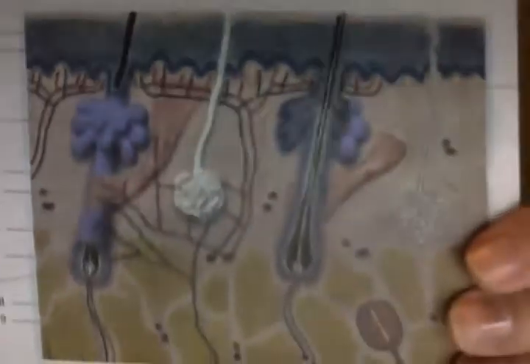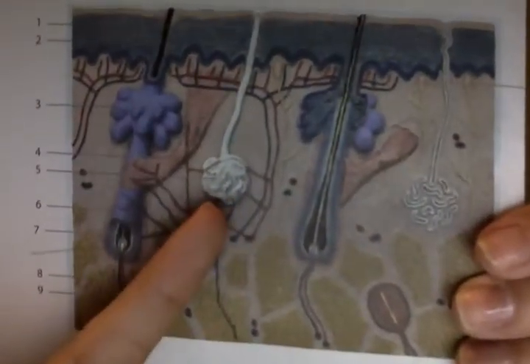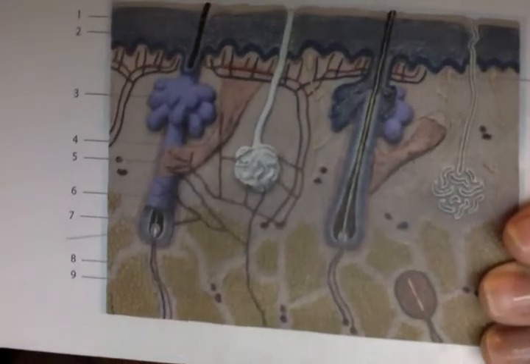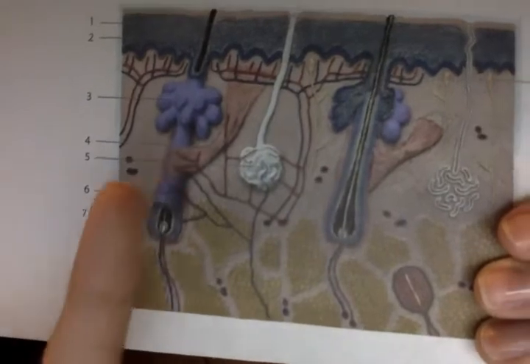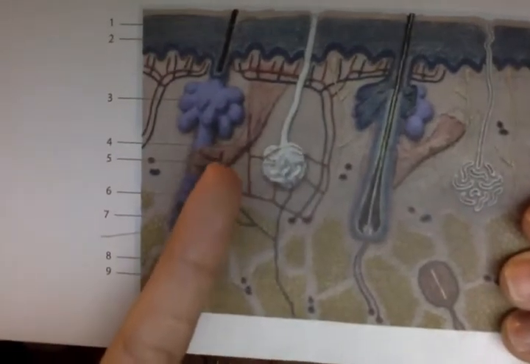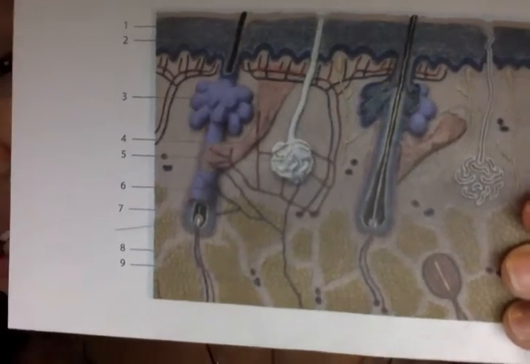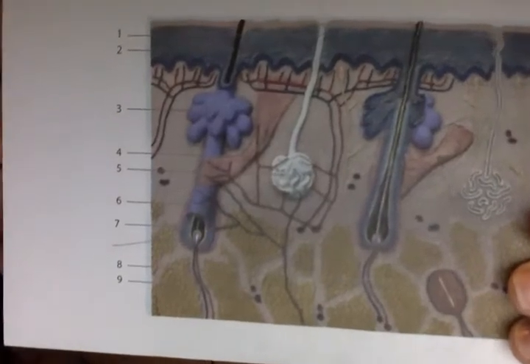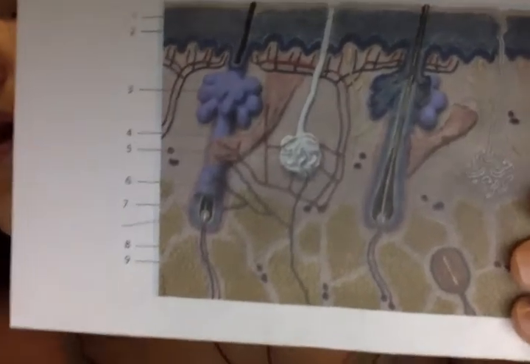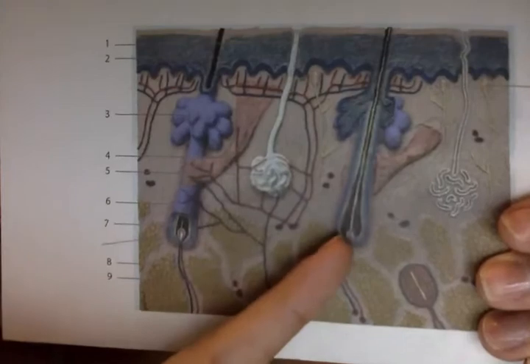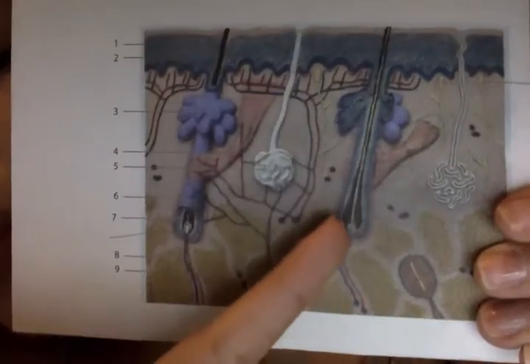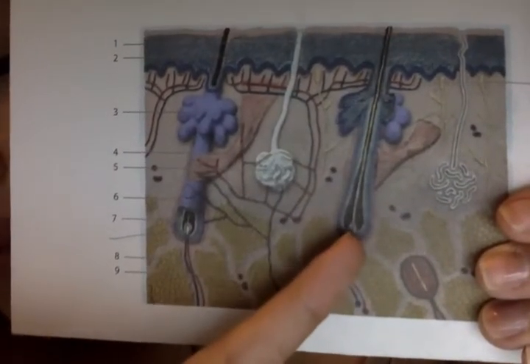And then we have our sweat glands that secrete oils. They keep our hair moisturized. We have our erector pili muscle. As that constricts, it erects the hair up. And then we have our hair shaft. We have the bulb on the bottom, our hair papillae.